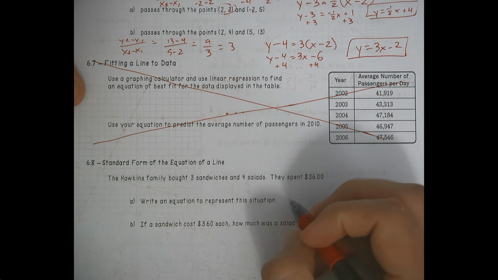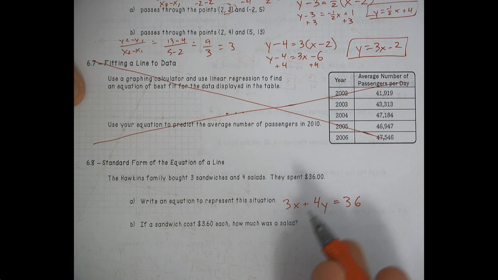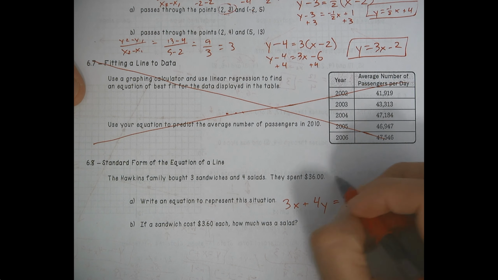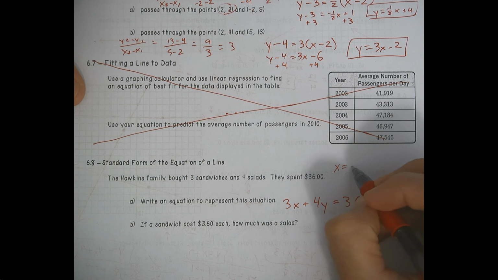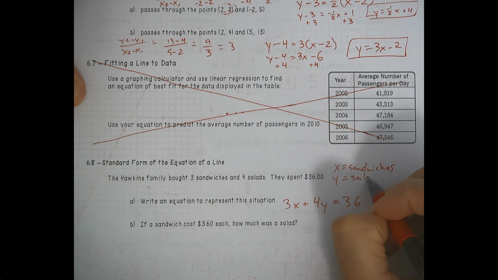So how do we write that equation? So 3 times the number of sandwiches, which I'm going to call x, plus 4 times the number of salads, which I'm going to call y, equals $36. So since I'm using x and y, if you wanted to use S and something else, but see, they're both S's, so it's kind of confusing. You got to go ahead and define your variables. So x is my sandwich, and y is my salad.